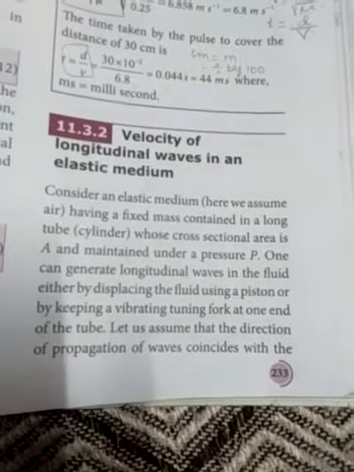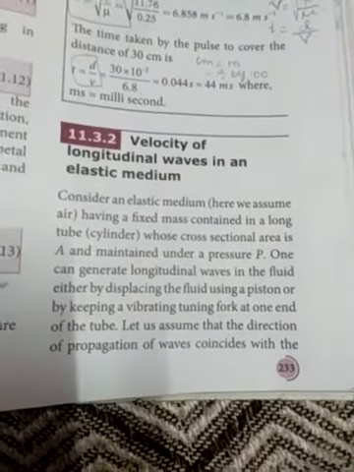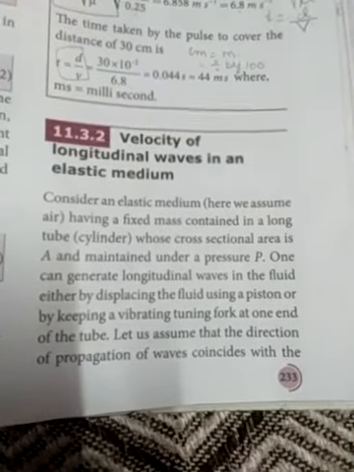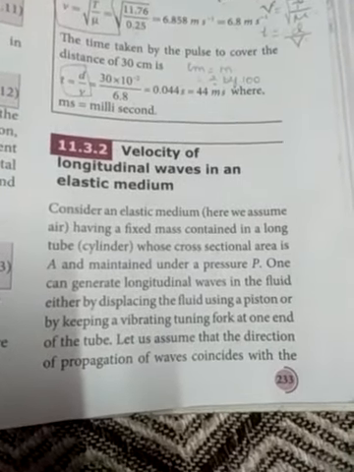Good morning, students. Today we are discussing the velocity of longitudinal waves in an elastic medium. Okay, ma'am. So consider an elastic medium.